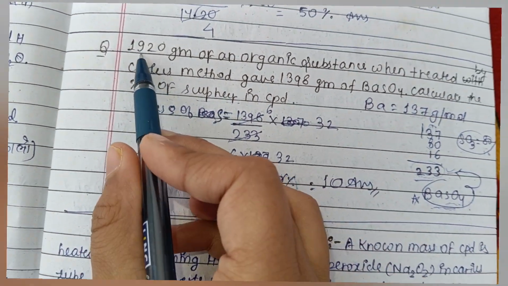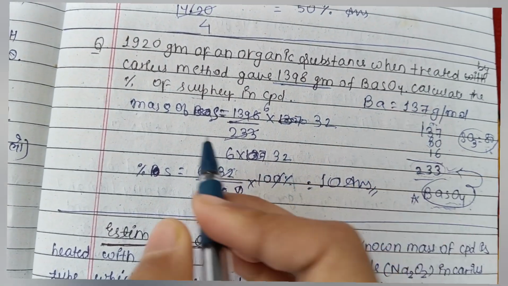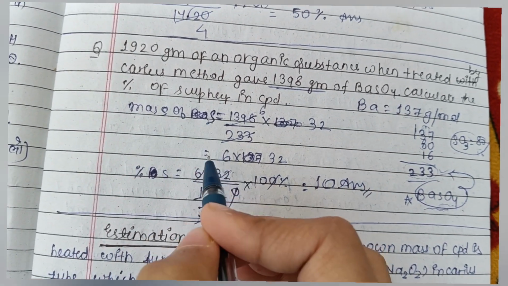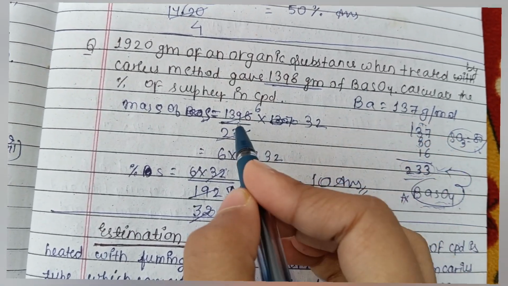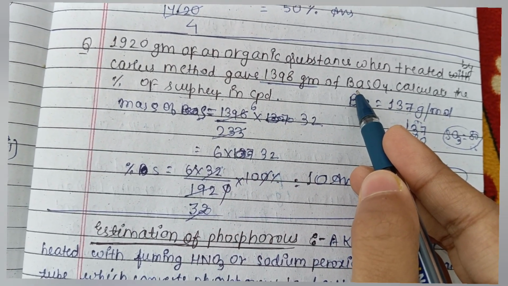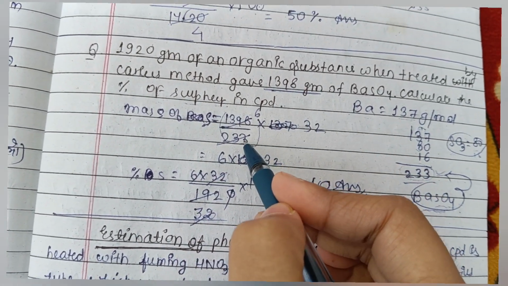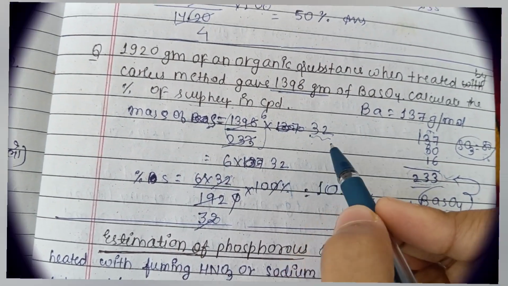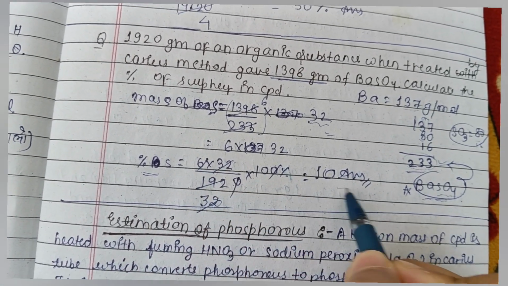Now we have the mass of organic compound, and we know that we have 1938 gram of BaSO4. So mass of sulfur will be the number of moles of BaSO4, because whatever will be the number of moles of BaSO4, same will be the number of moles of sulfur also. So number of moles of sulfur, which is given mass upon molar mass, multiplied by mass of sulfur. Okay, so from here we will calculate the percentage of sulfur, like mass of sulfur divided by mass of organic compound, and that will give us this.